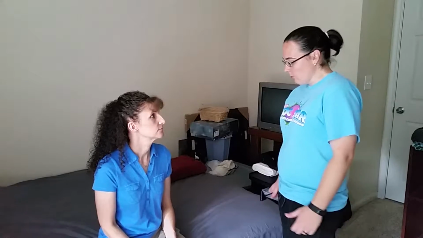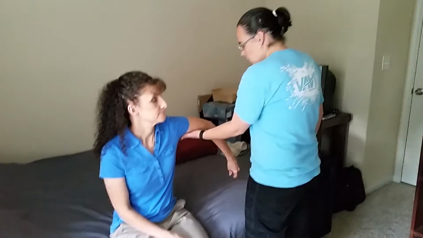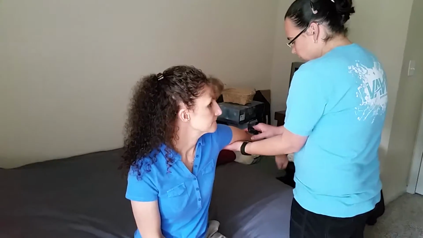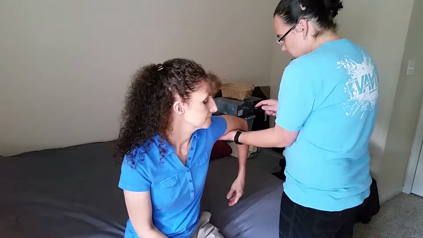Okay. Today we're going to do a couple of tests that will involve your motor pathway. The first one is called the deep tendon reflex, and I will be testing your triceps tendon. So go ahead and scoot to where your feet are flat on the floor. I'm going to support underneath your arms here. Go ahead and straighten out your arm. Good. And then relax. Good. Hold it right there. Don't move.